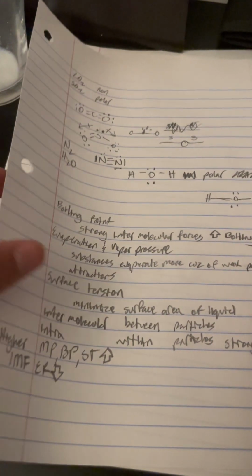So the types of IMFs. Dispersion, weakest. Hydrogen, strongest.